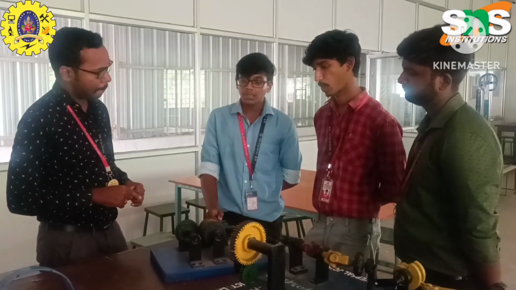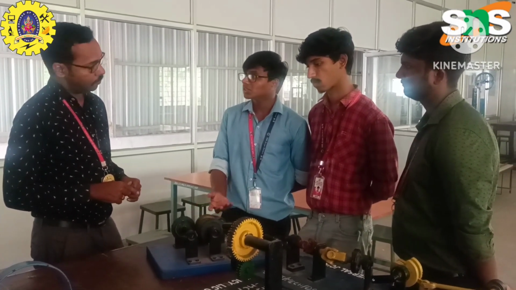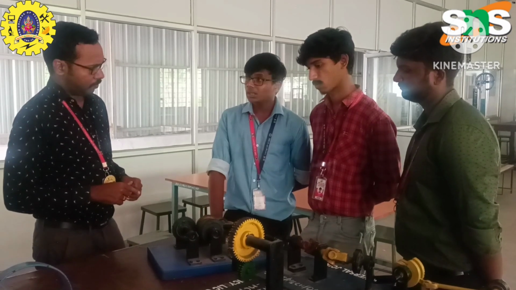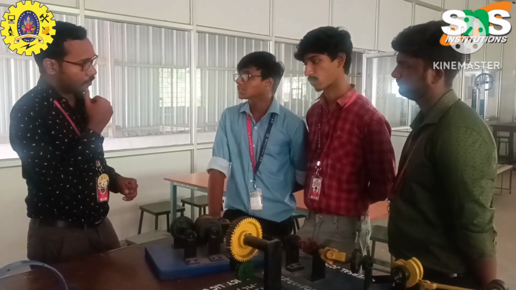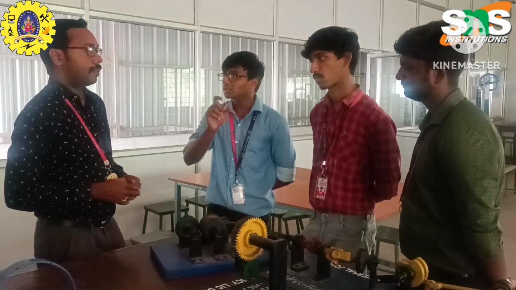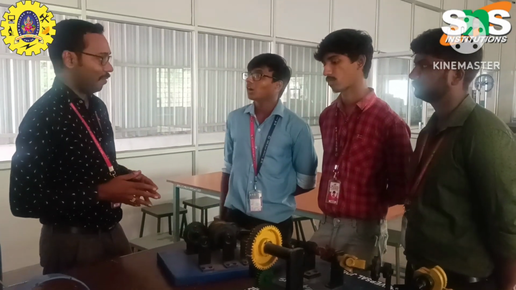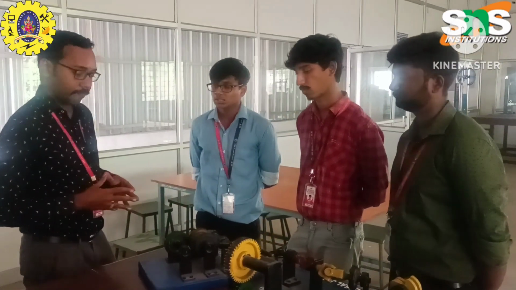The spur gear and helical gear are mostly used in mechanical components like lathe machines, drilling machines, that type of things. Bevel gear and worm gear are mostly used in automobile industries. They are particularly used to transmit power in 90-degree angles, like a differential unit in a lorry.